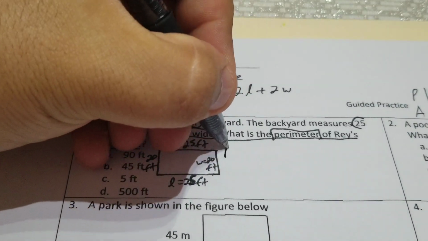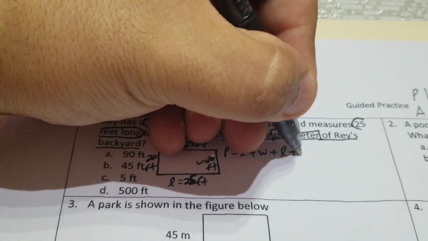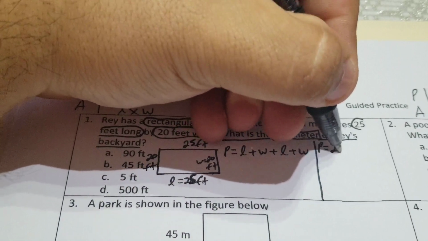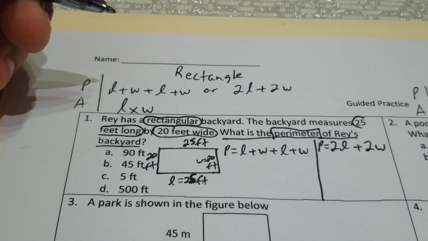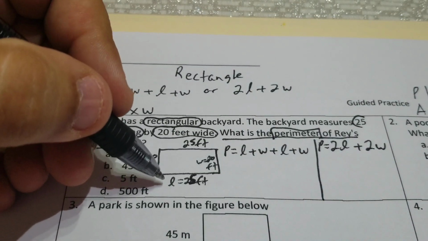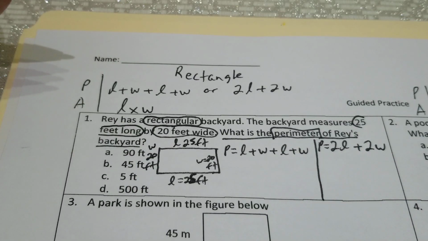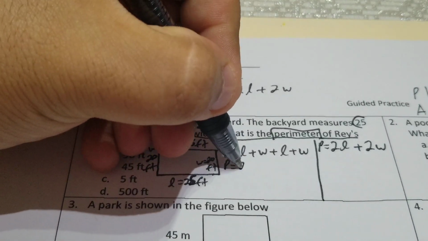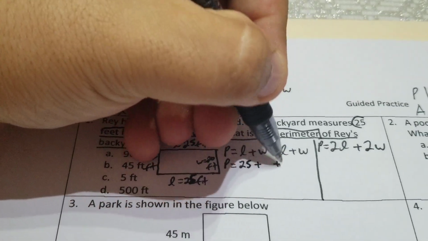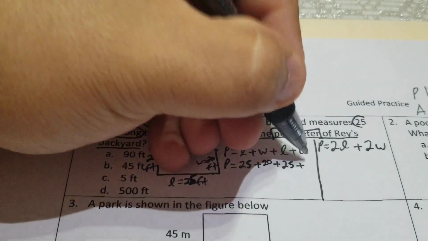Now, I'm going to go ahead and show the first one. Perimeter is equal to length plus width plus length plus width. And on this side here, I will do the 2L plus 2W. And I'll explain those shortly. Basically, wherever you have an L, and I'm going to put an L right here because this is the length, and a W here for the width as well. Wherever you see an L, you're going to replace it with 25 feet because our length is 25 feet. And wherever you see a W, you're going to replace it with 20.